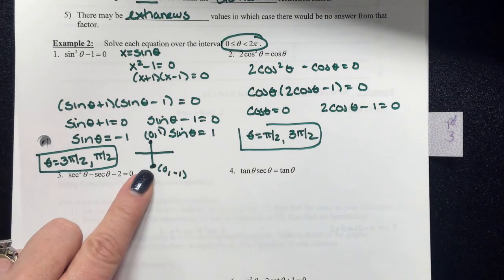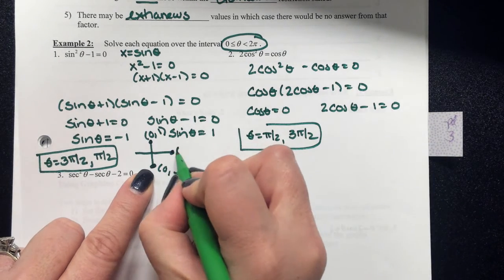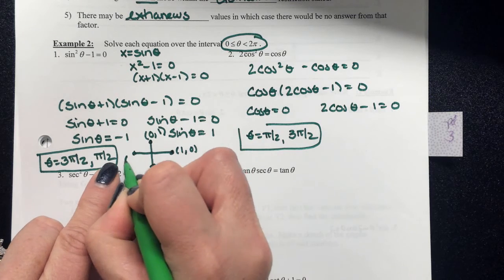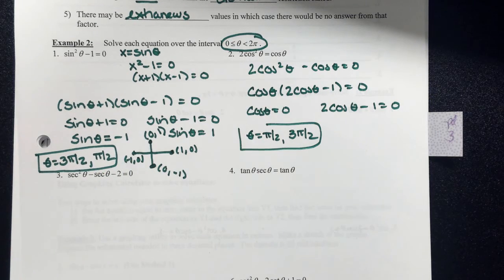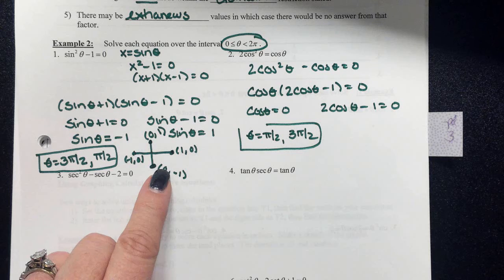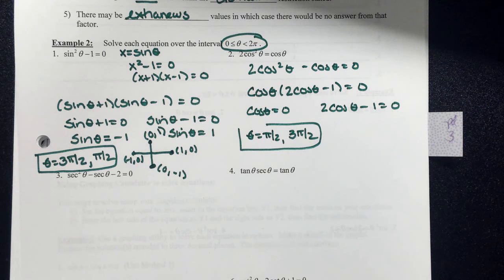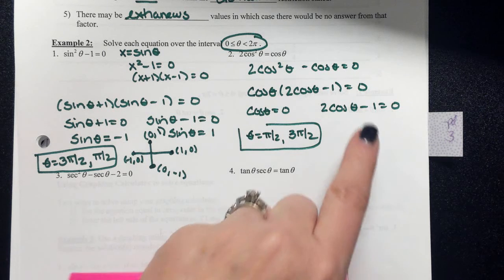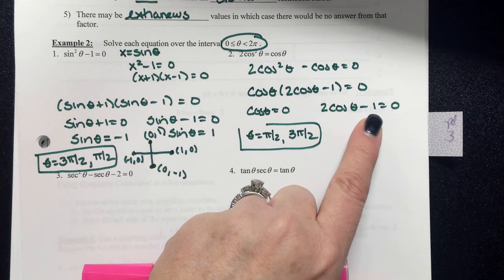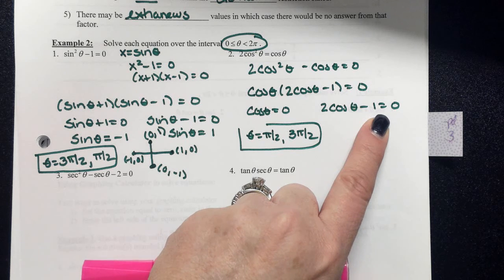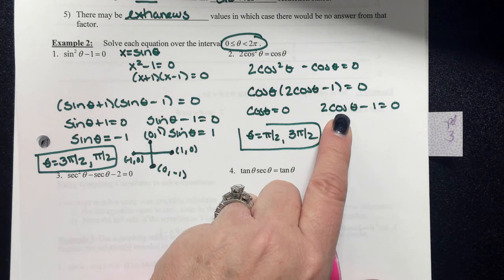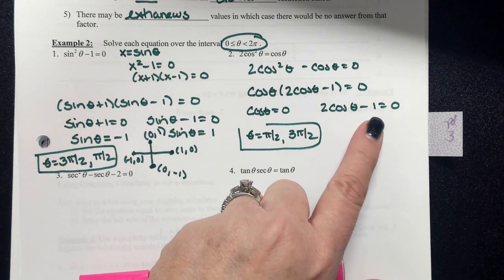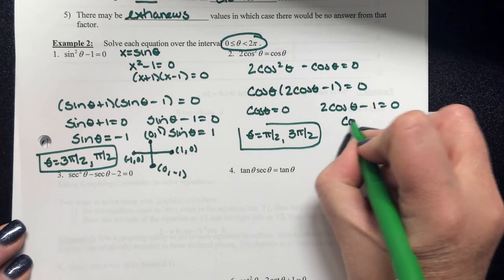Remember your quadrantals I sketched over here. On the x-axis, it's 1, 0, and negative 1, 0. So you're looking where the x-coordinate is equal to 0, so it's at pi over 2 and 3 pi over 2. Now let's talk about 2 cosine theta minus 1 equals 0. So I want to get cosine by itself, so what am I going to do? I'm going to add 1 and then divide by 2.